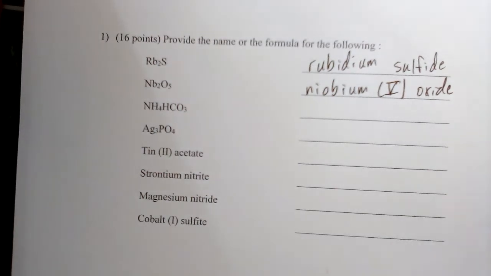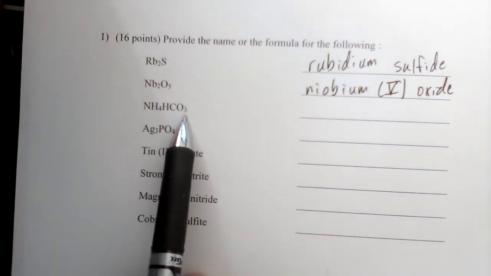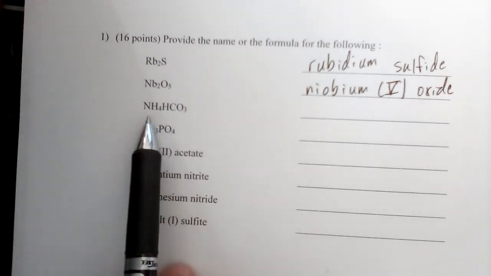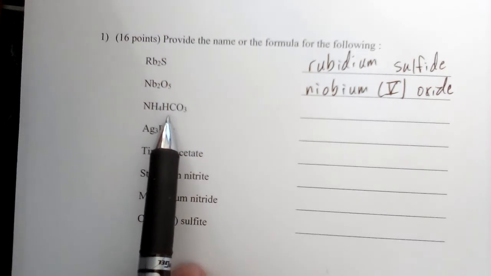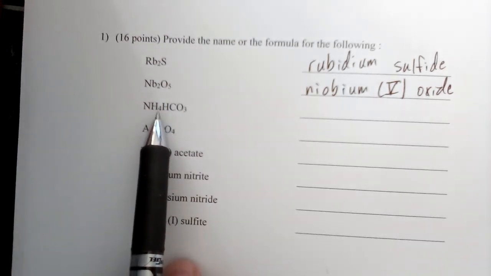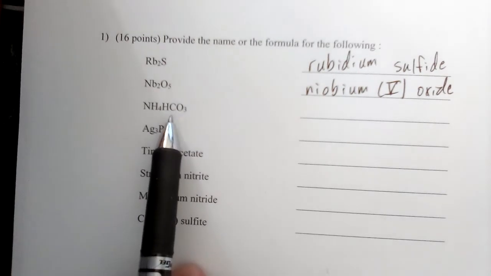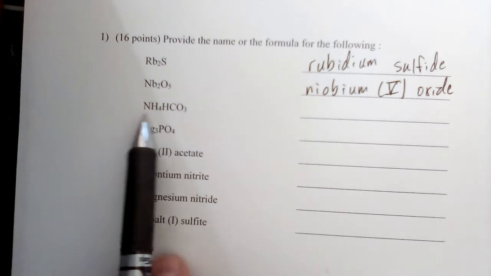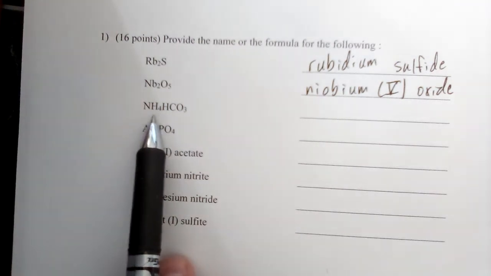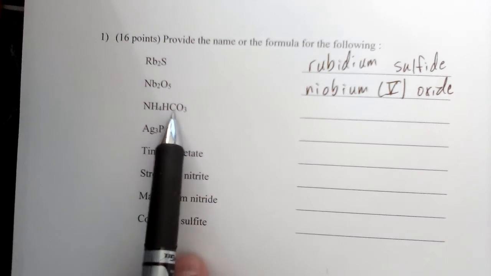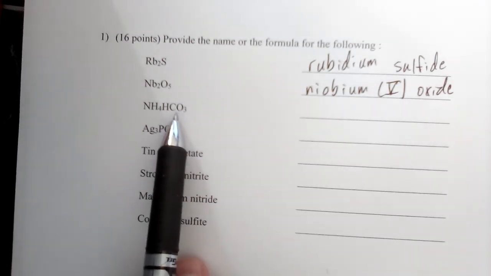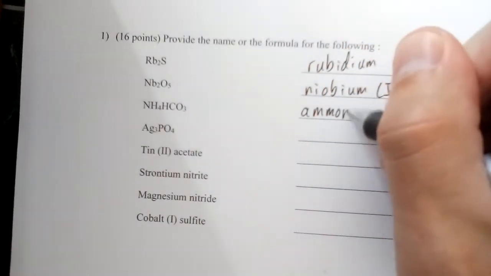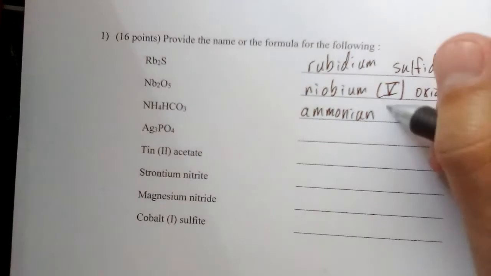Okay. Now the next one is all polyatomic ions. So this one can be tricky, because you might look at this one and think, oh, those are all nonmetals. That means I'm going to name it using those prefixes that describe number. Not the case if they're polyatomic ions, and that's why it's really important that you be able to recognize your polyatomic ions. NH4, that's ammonium. That's our cation here in this compound. HCO3, that's hydrogen carbonate. That's the anion. So this is ammonium hydrogen carbonate.